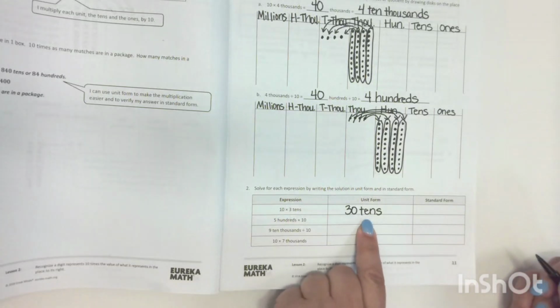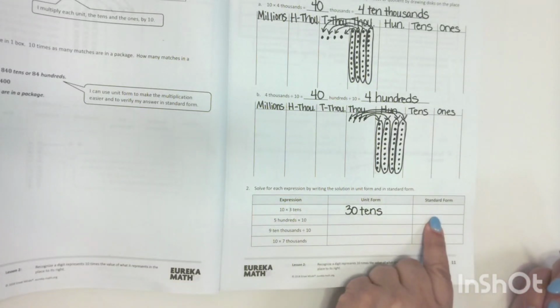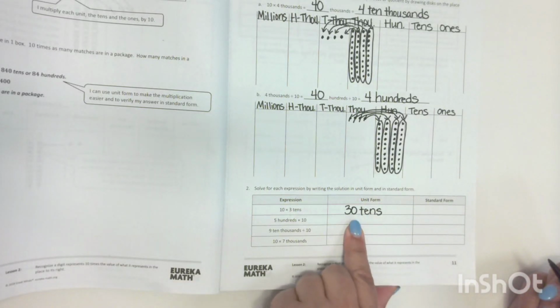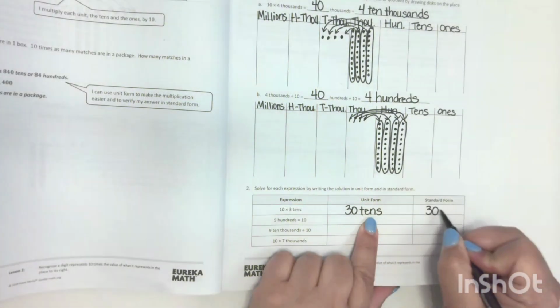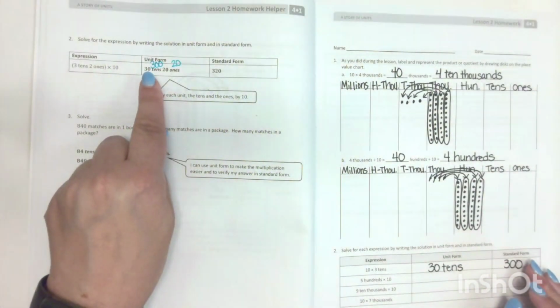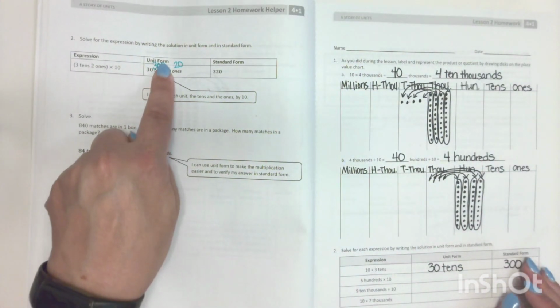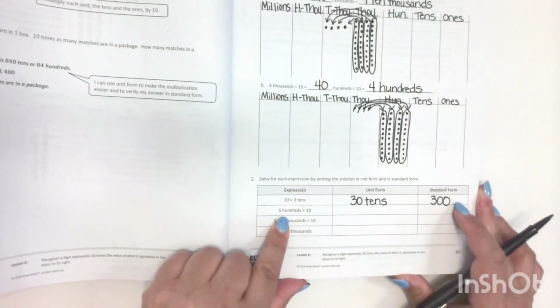Now we need to write this in standard form. What's another name for 30 tens? 300. Just like what we talked about over here on the homework helper page. 30 tens is 300.